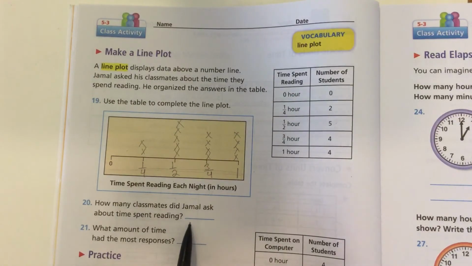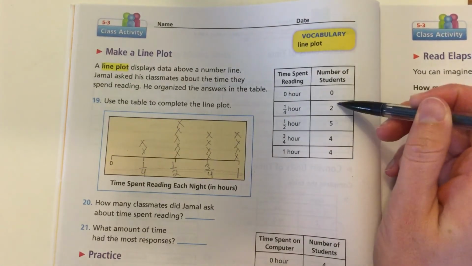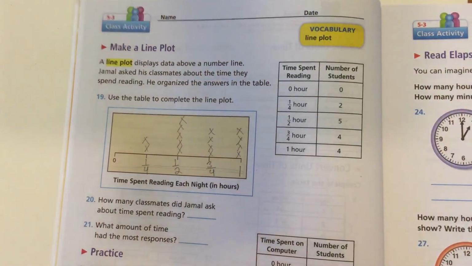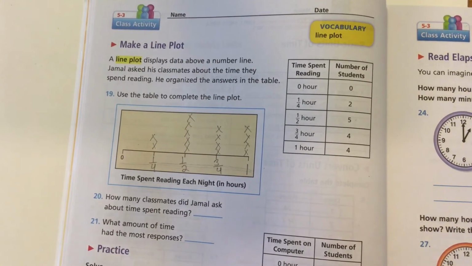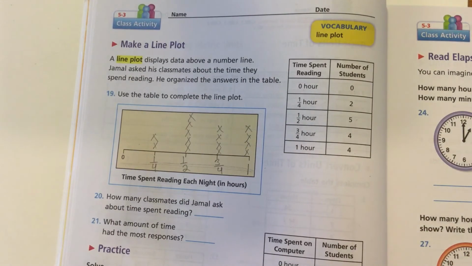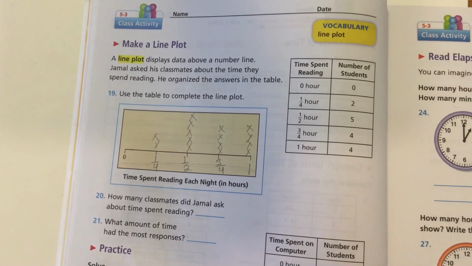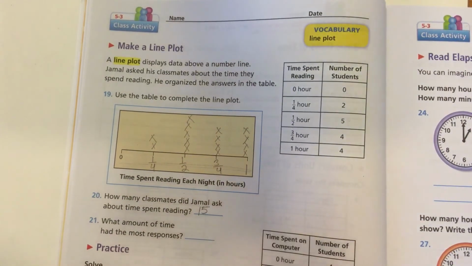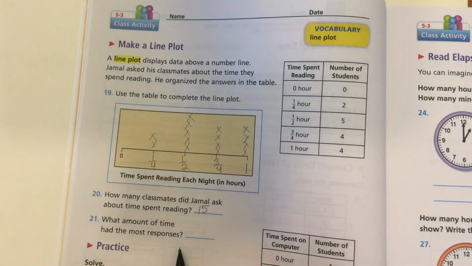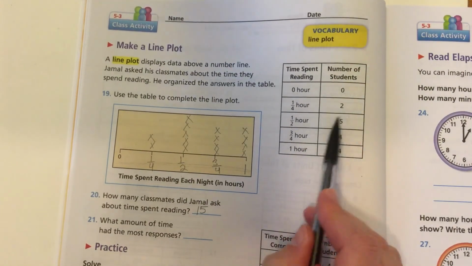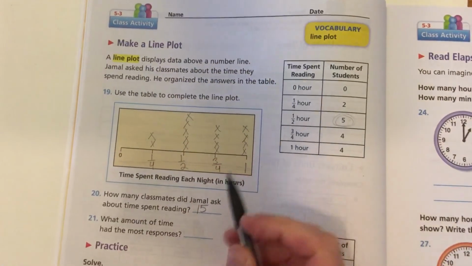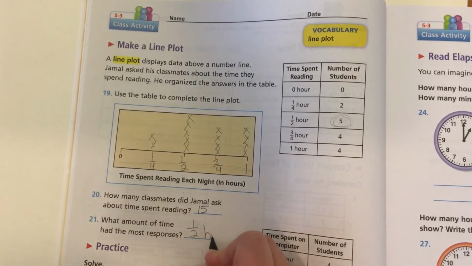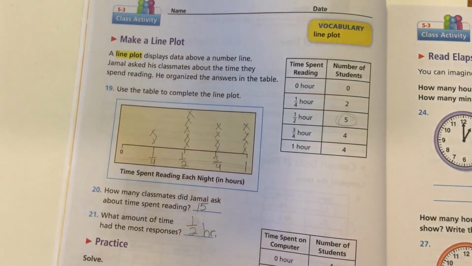Okay, how many classmates did Jamal ask about time spent reading? All together, how many classmates would these add up to? 4 plus 4 plus 5 plus 2. If you said 15, you would be correct. 15 classmates. What amount of time had the most responses? Half hour. So, oops, I almost wrote 5. The amount of time would be 1/2 hour. You can abbreviate hour with HR.